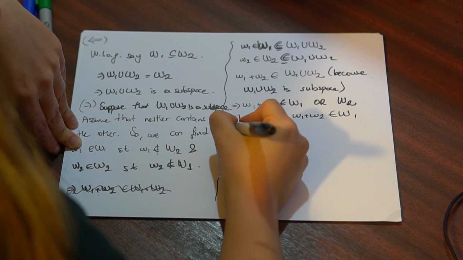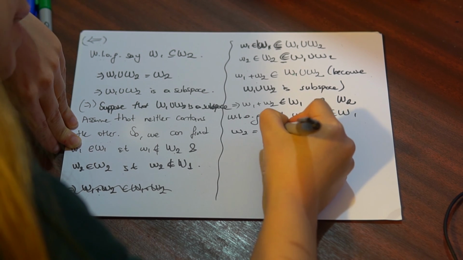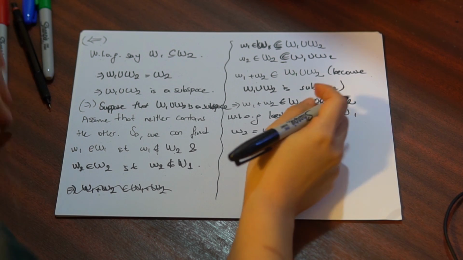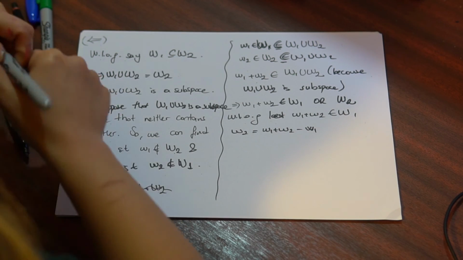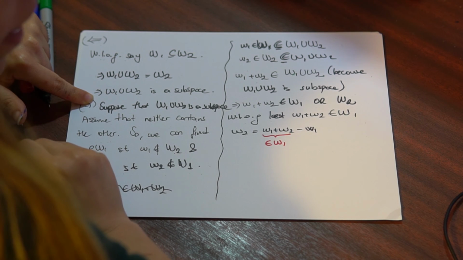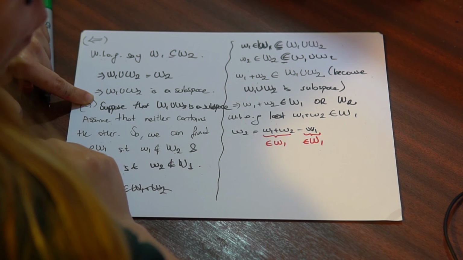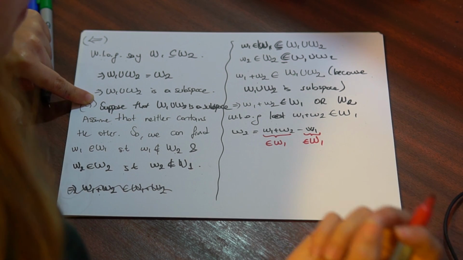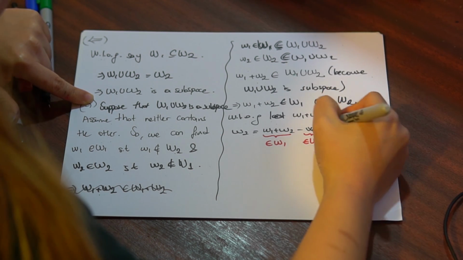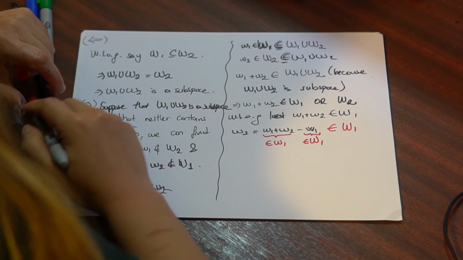So let's look at w2. w2 is equal to w1 plus w2 minus w1, right? Now we know that this one is in V1, and this one again is in V1. Since V1 is a subspace, w1 plus w2 minus w1 must be inside V1.